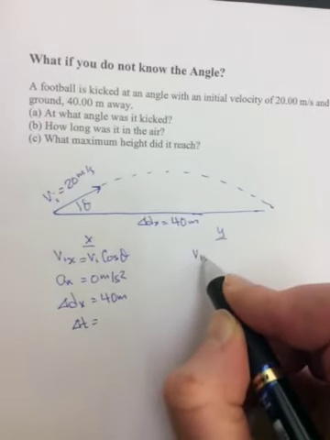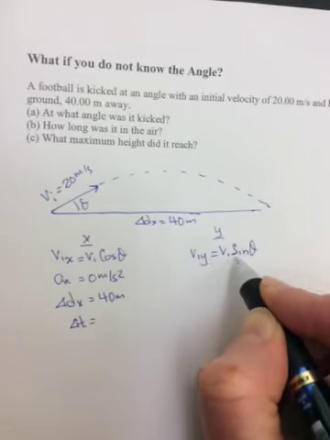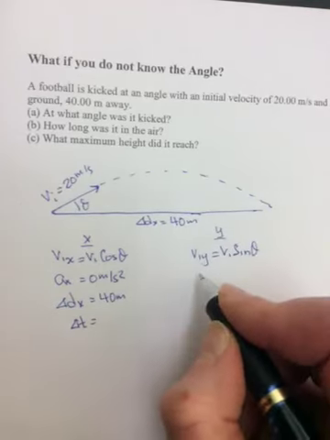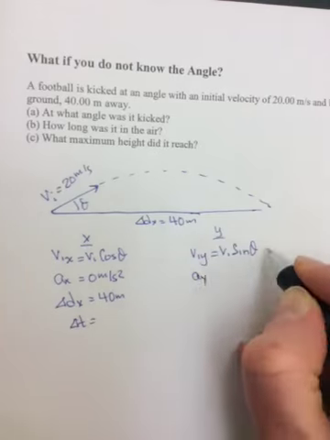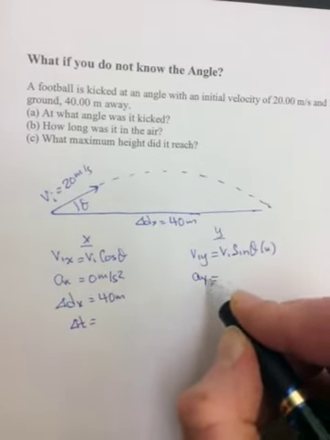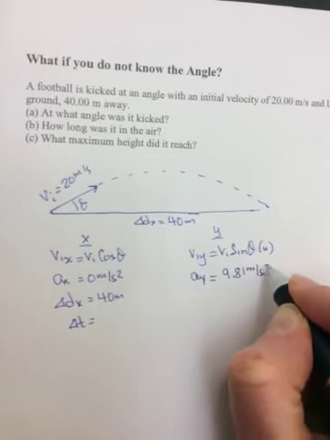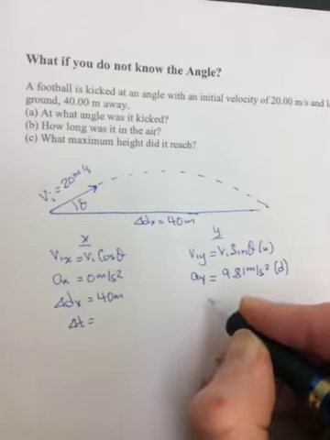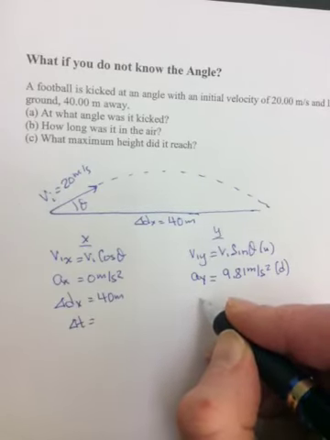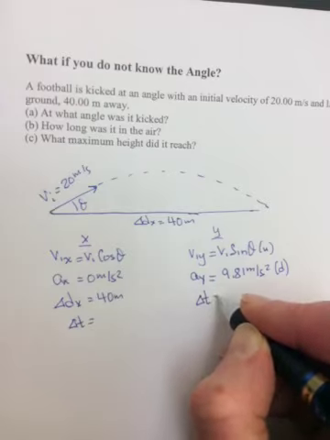In the y direction, VIY is going to be VI sine theta. And again, we know the VI, but not the theta. And this is going to be up. AY is going to be 9.81 meters per second squared. This is going to be down. And we don't know the delta t.